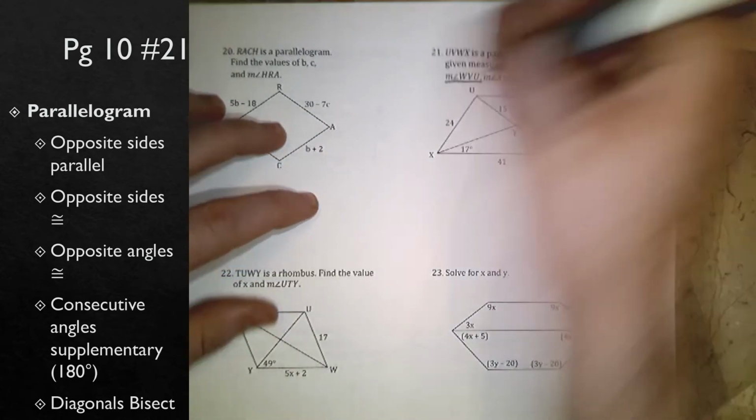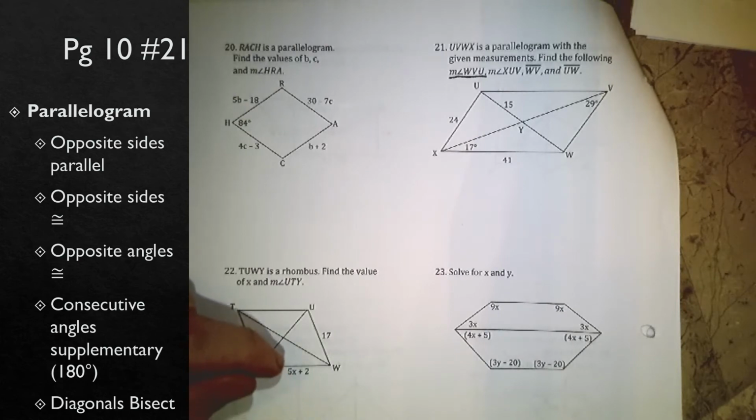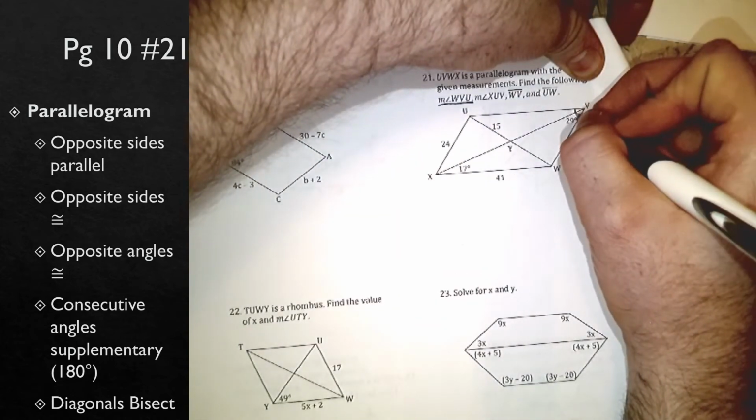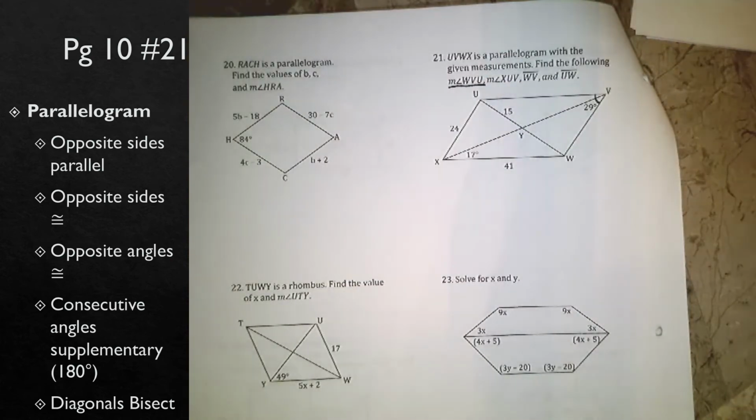So the first thing that they want us to look at is angle WVU. WVU would be the entire angle right here. If you notice, I have the different properties off to the side.